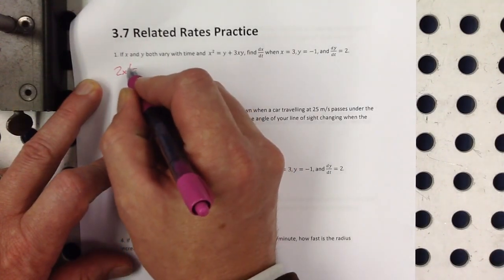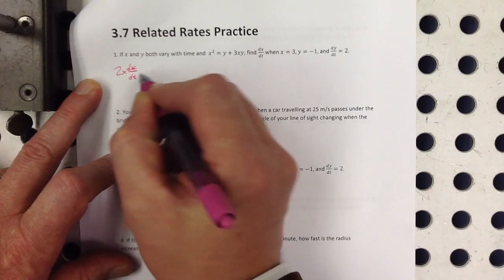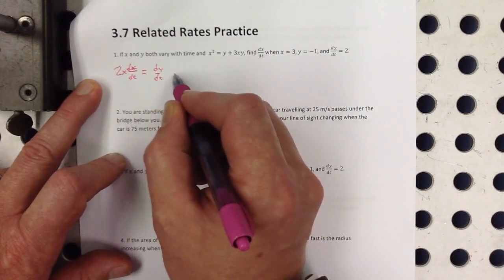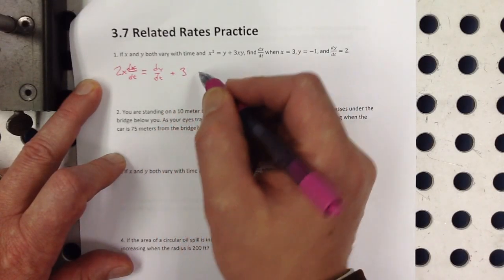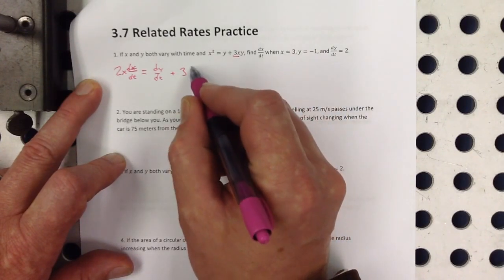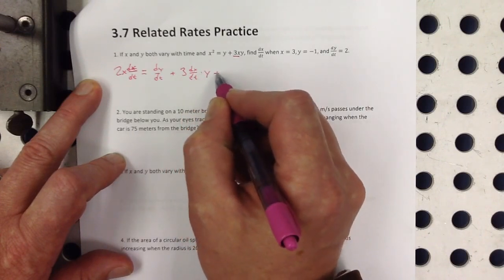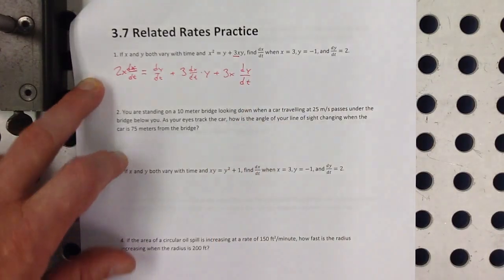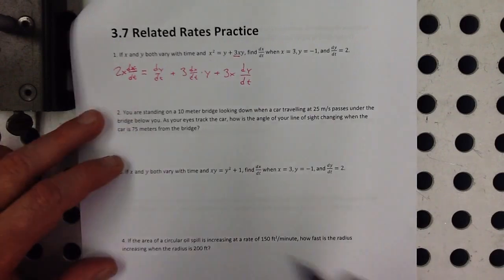2y, don't forget your dx dt there, equals dy dt plus then product rule on this, 3. I'm going to take 3x to be the first, so the derivative of the first would be 3 dx dt times the second plus the first times the derivative of the second. If that looks good, and then just plug everything in.